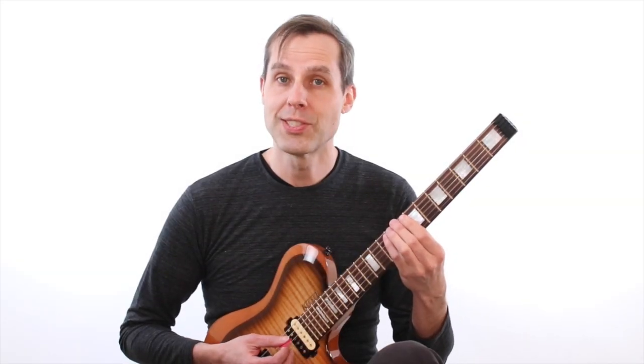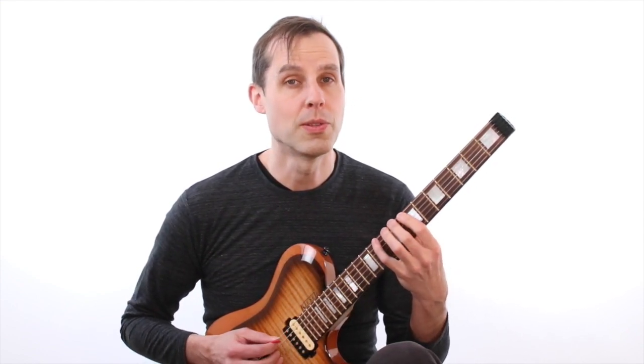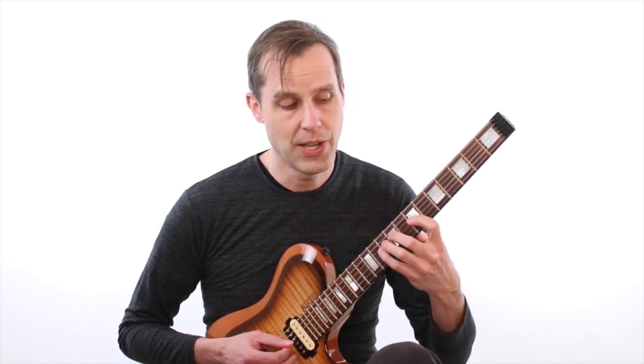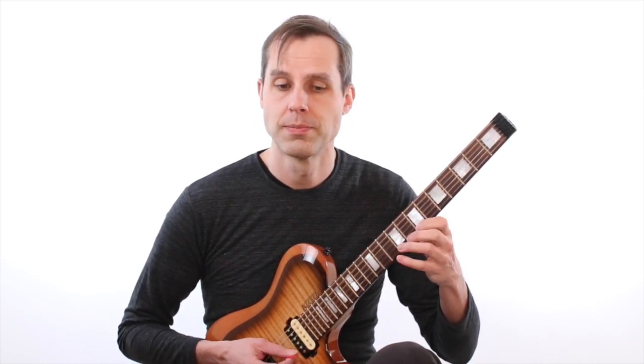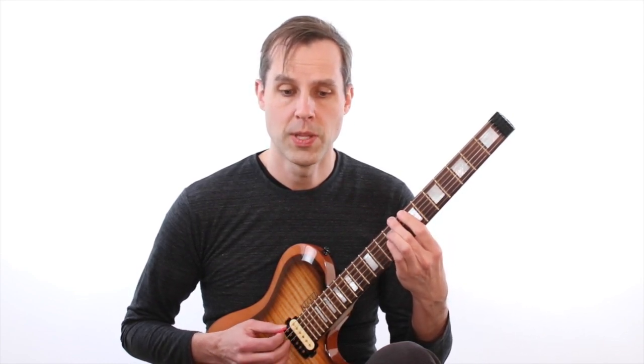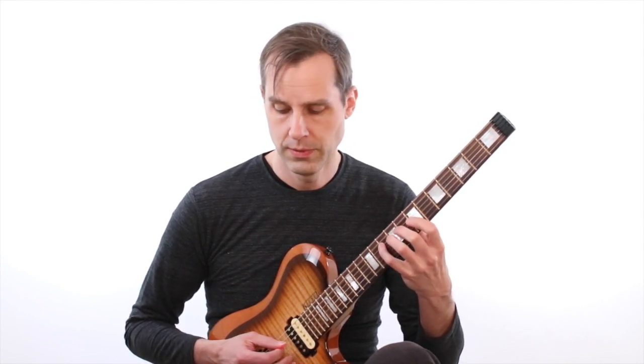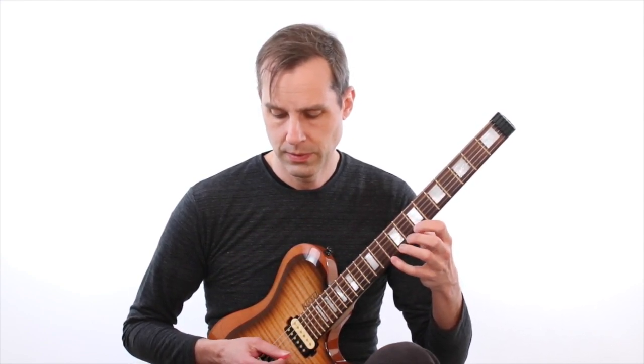Next thing is to play a scale that goes along with each chord. So you might play the major scale, the Ionian, first. Then play the major 7 sharp 11, the Lydian scale.